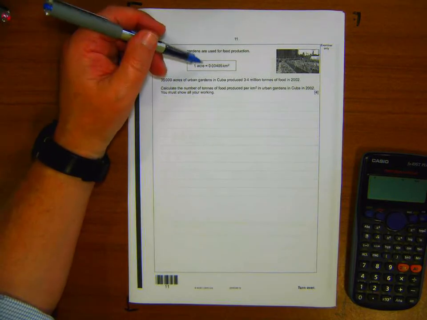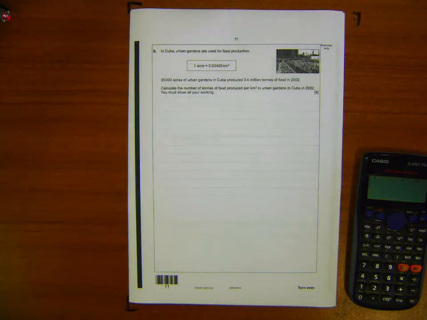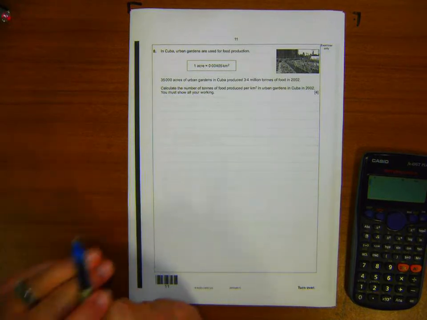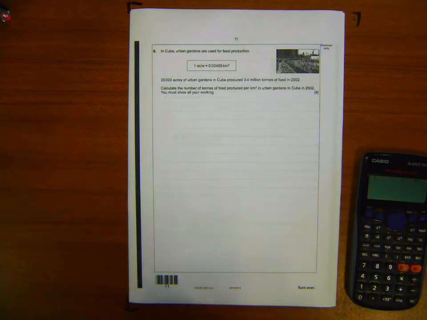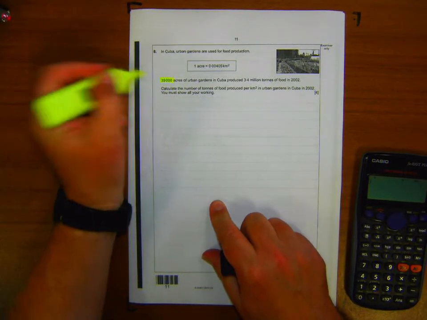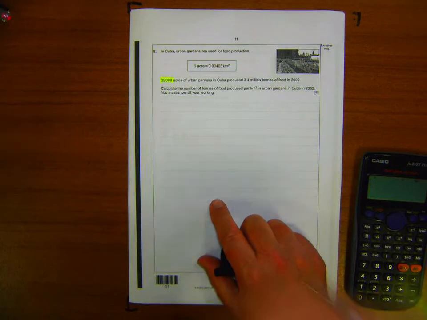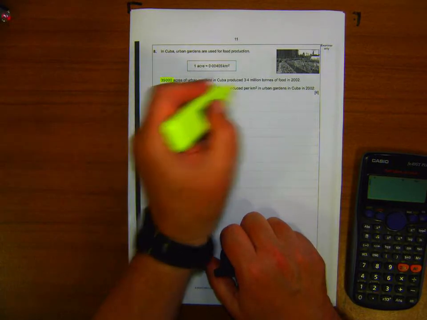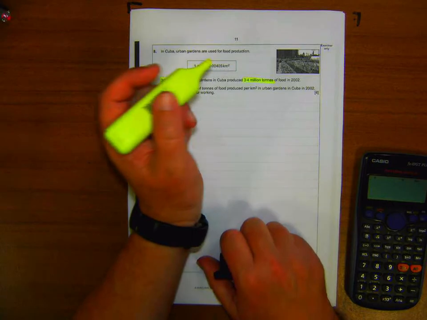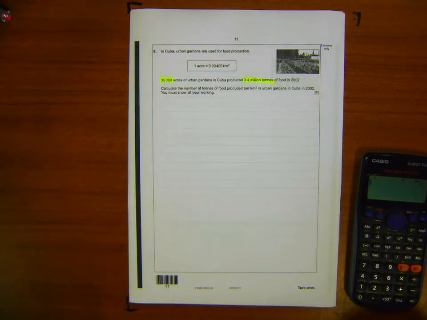1 acre is approximately equal to 0.00405 square kilometres. 35,000 acres of urban gardens in Cuba produced 3.4 million tonnes of food in 2002. Calculate the number of tonnes of food produced per square kilometre in urban gardens.